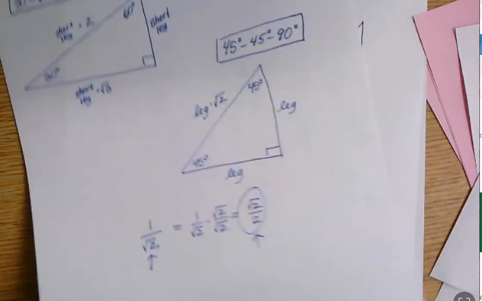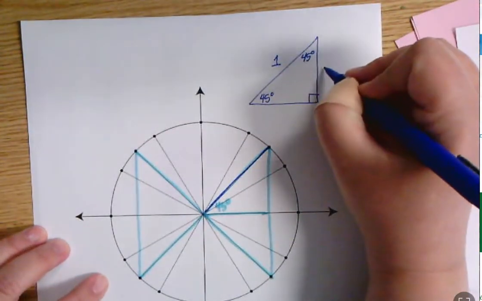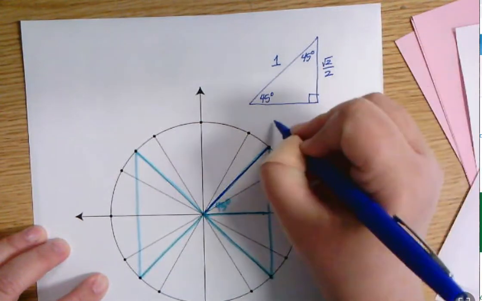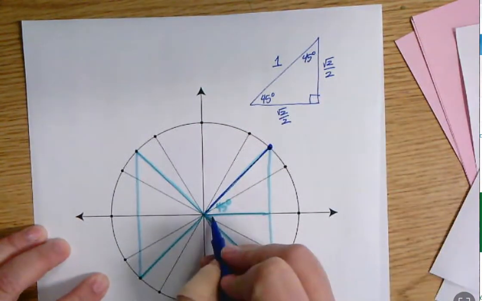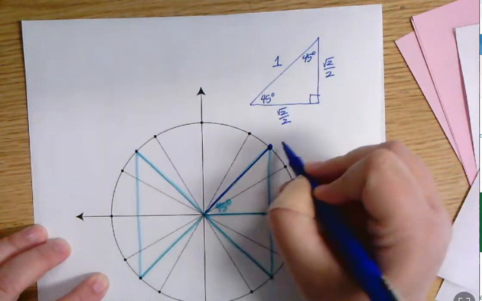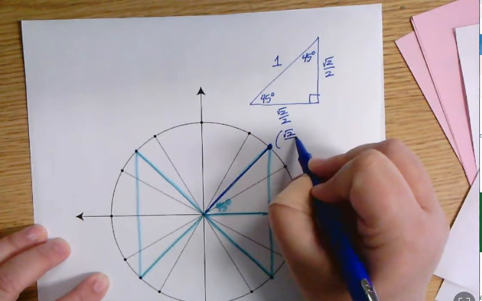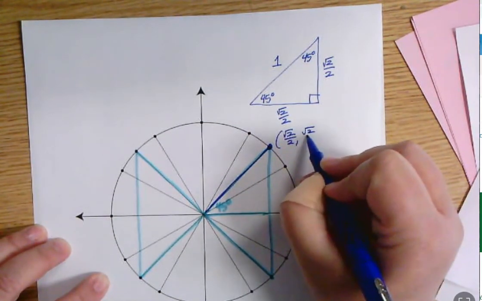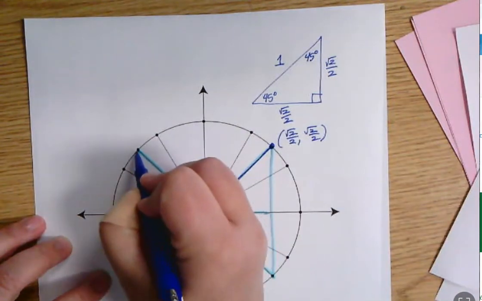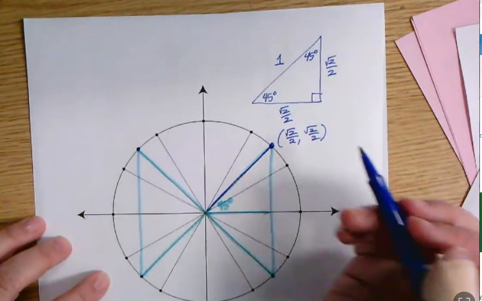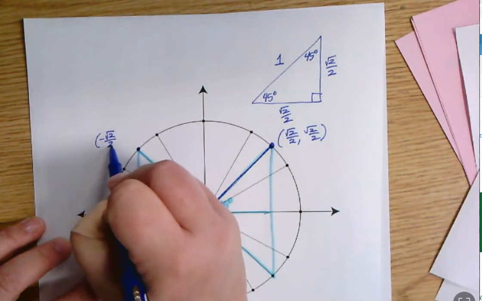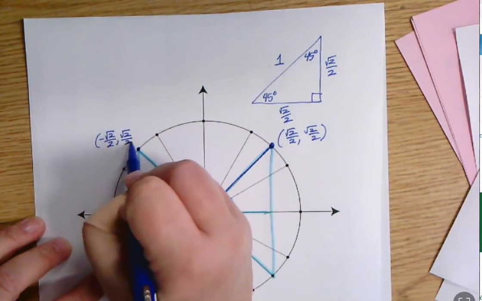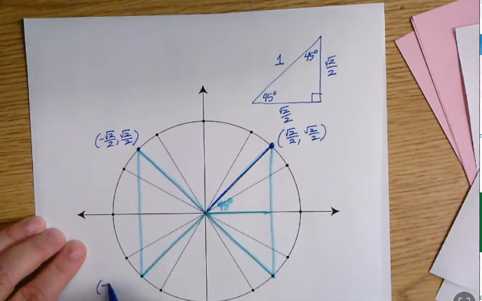All right, so if the hypotenuse is 1, each of these legs is going to be root 2 over 2. So that's what the coordinates, horizontal distance, vertical distance, of this point are going to be. And the same numbers will be for the point that's right in the middle of each of these other quadrants. The only thing that changes is the sign. Here they're both negative.